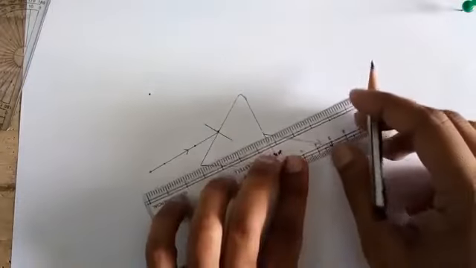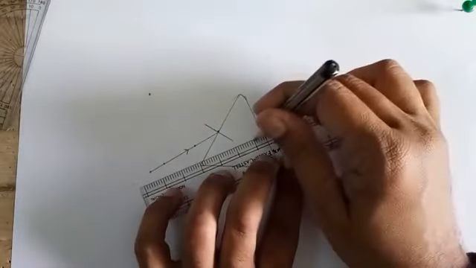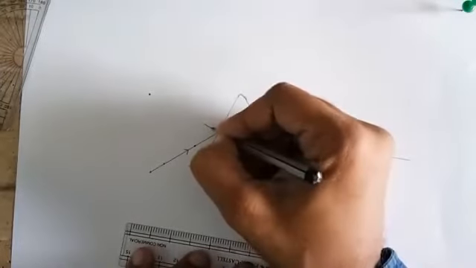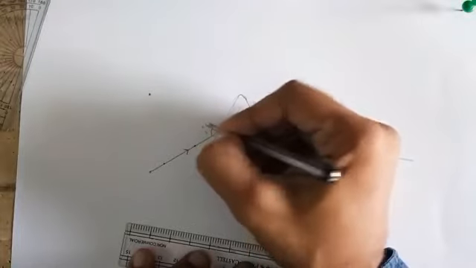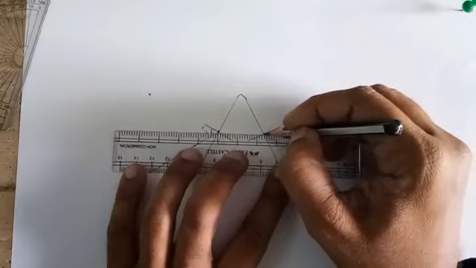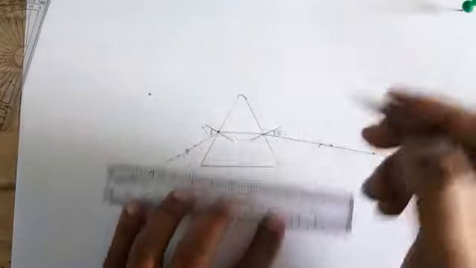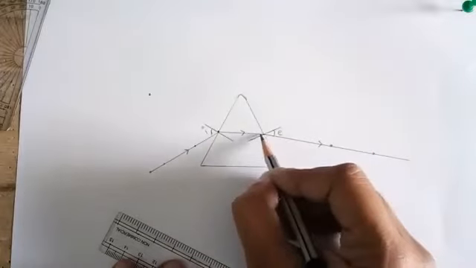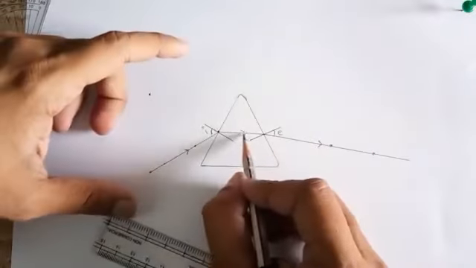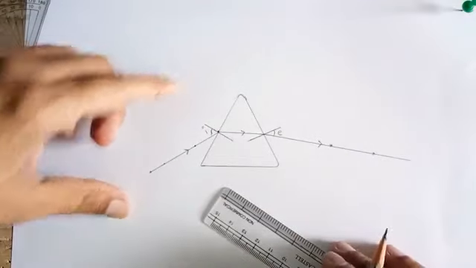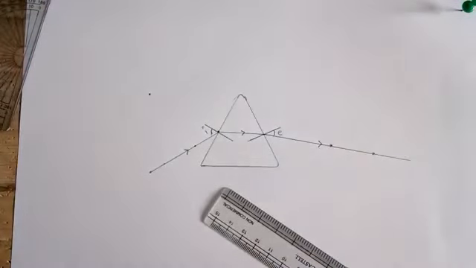and from here the normal is at an angle of 90 degree. So this will be the angle of emergence, this is the angle of incidence. Now I am going to join these 2 points, and this would be my refracted ray. Incident ray, refracted ray. Now you can see that instead of going straight, it is bending towards the normal due to the refraction. Now our main task is to find the angle of deviation.